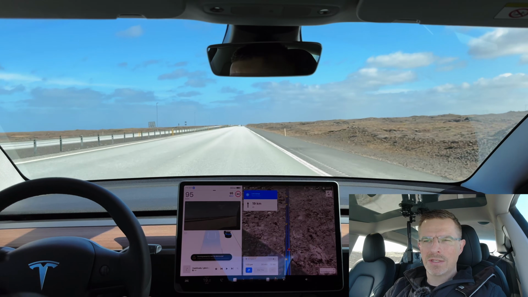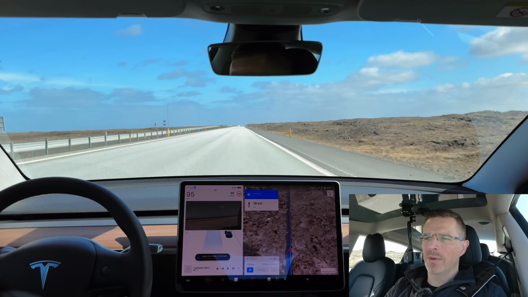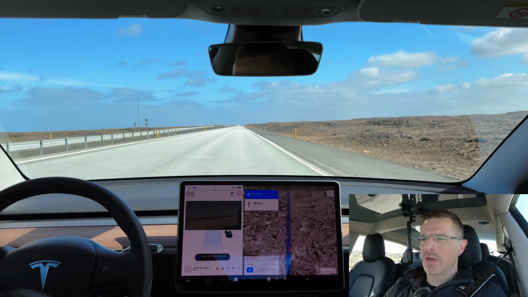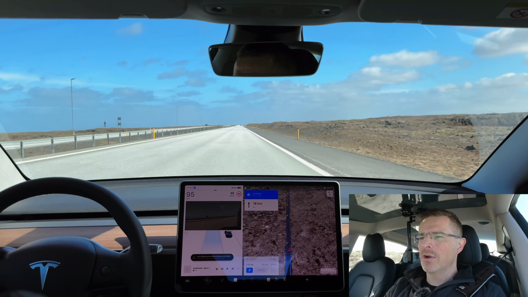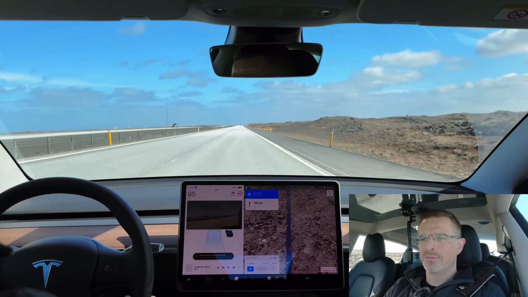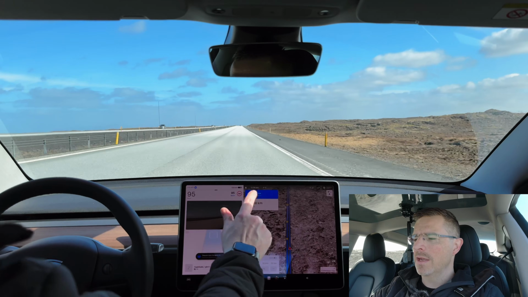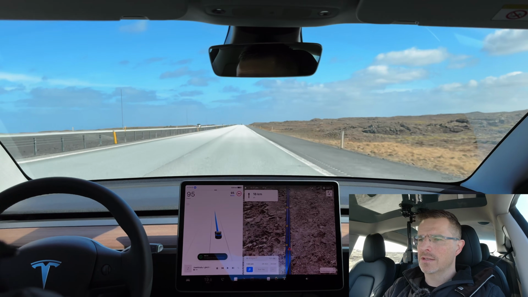And now it's asking me to change lanes to the left lane. It doesn't make sense. There is no car in front of me. No need to do that. You should keep your car in the right lane. The left lane should be for those that want to drive faster. So here I can simply click here to cancel the lane change.